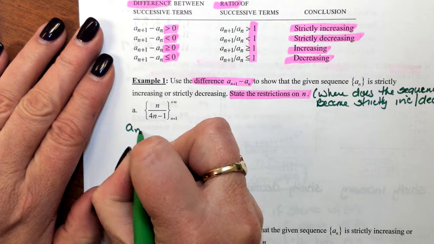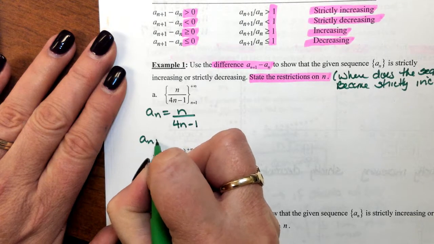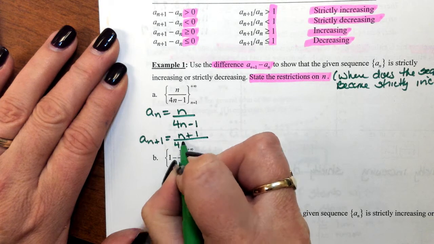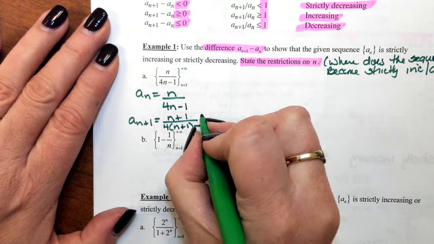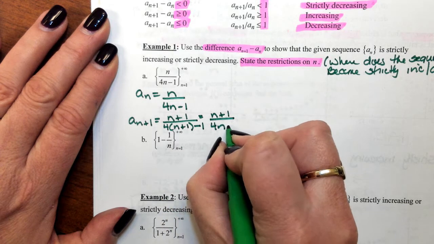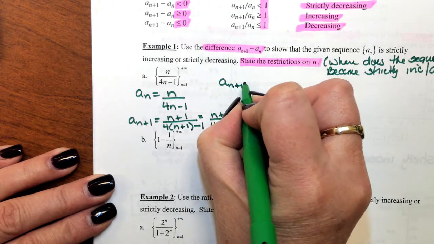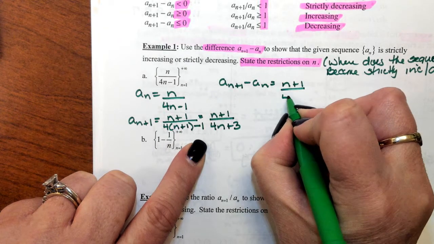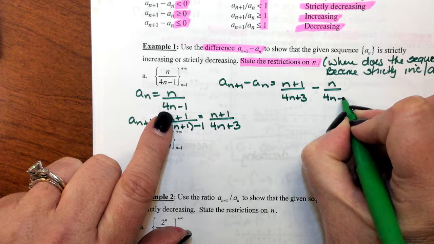So my a sub n is just my explicit formula of the sequence. A sub n plus 1 you find by adding 1 to n in the formula. So n plus 1 over 4 times n plus 1 minus 1. Then I can simplify the denominator to 4n plus 4 minus 1, which is 4n plus 3, with n plus 1 in the numerator. So now I want to check a sub n plus 1 minus a sub n. So a sub n plus 1 is n plus 1 over 4n plus 3, minus a sub n, which is n over 4n minus 1.